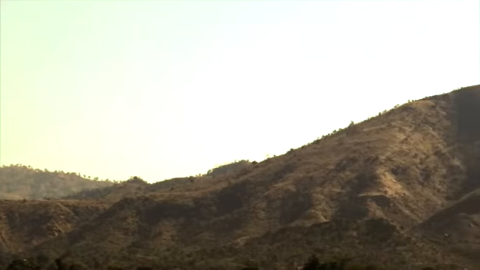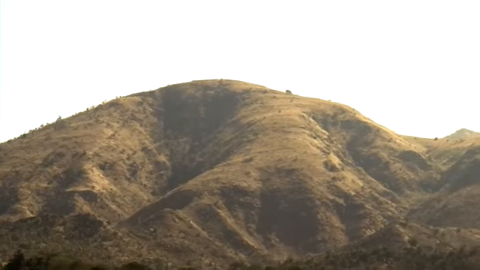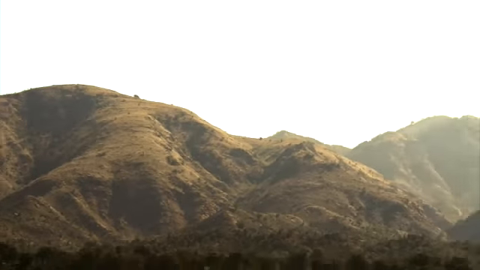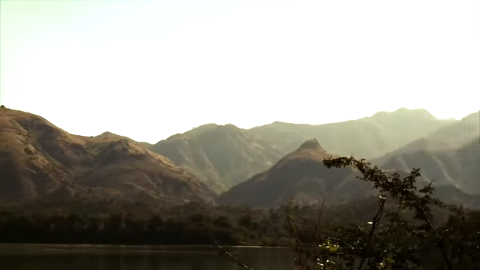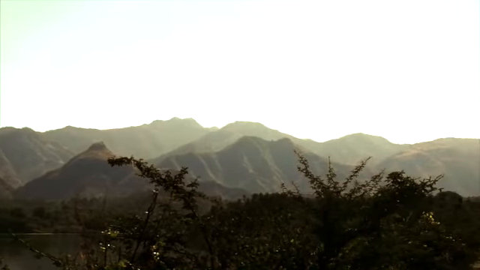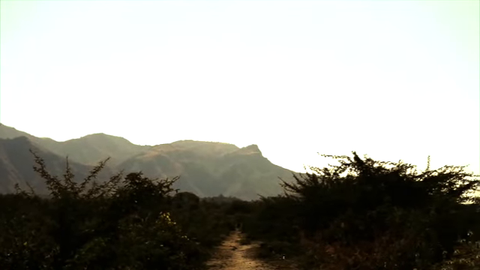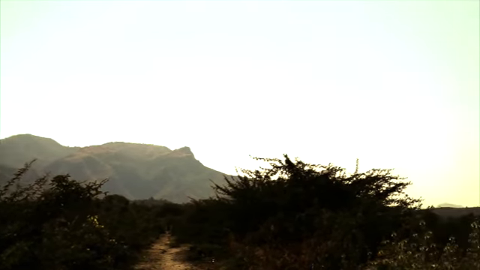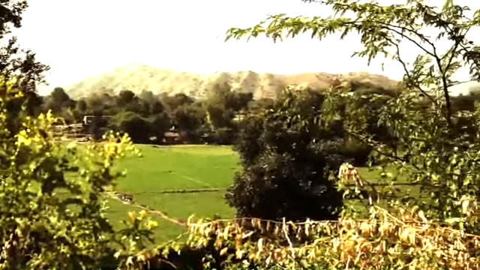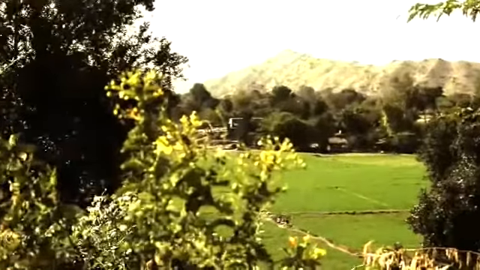As we can see here, the site is surrounded by mountains on three sides, and on the fourth side, we can see a wall is constructed to stop the flow of rainwater. This road is constructed by the villagers for their easy movement. Presently, the villagers are using this stored water for agriculture.